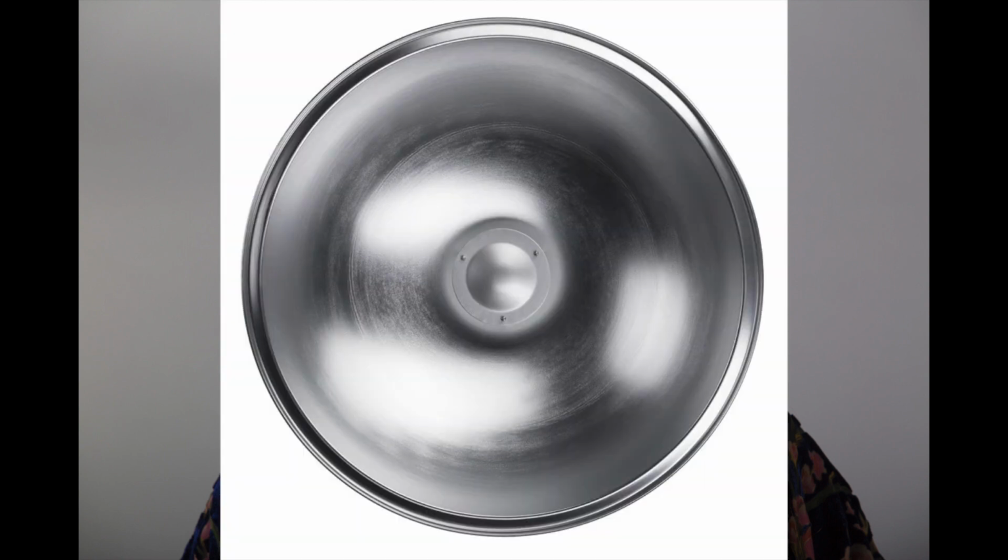The second one is the beauty dish, and the beauty dish with this bouncing plate creates a large source of light. As you can see in this photo, the illumination on the face of the model and the background is much larger.